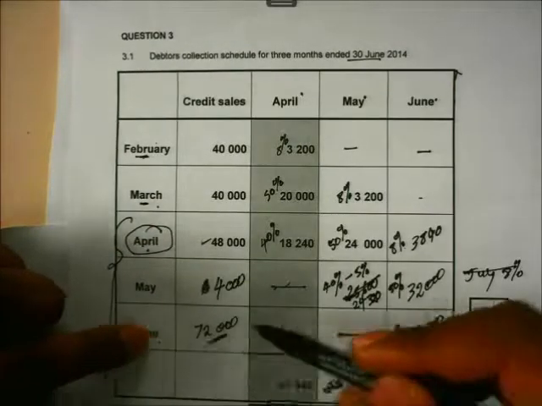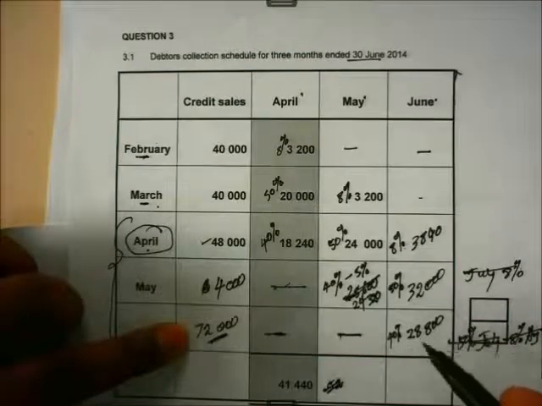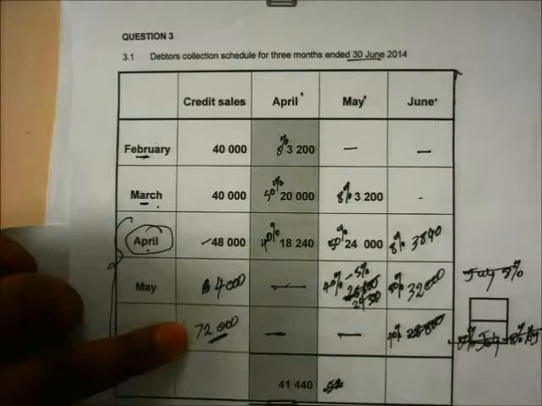Right. The same will apply to this 40%. We have already calculated the 40% of 72,000. Now what you only need to do is to subtract the 5% from that amount. Then we say 72,000 multiplied by 40% gives us 28,800.